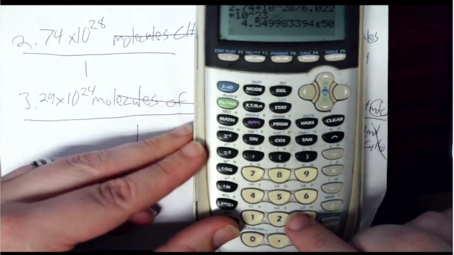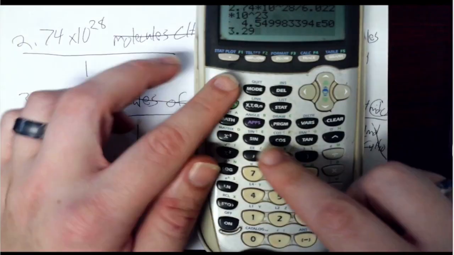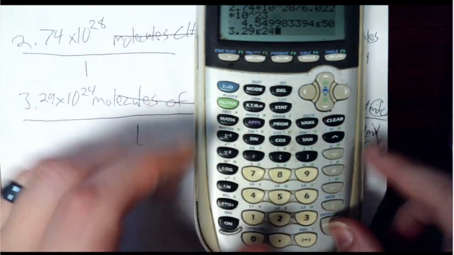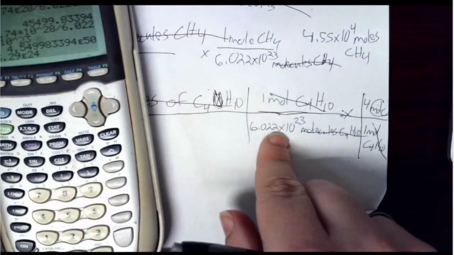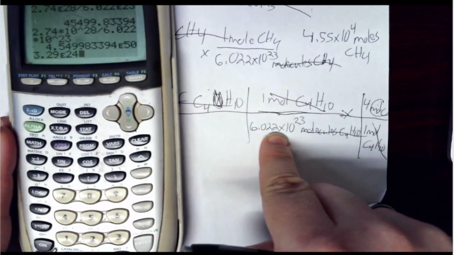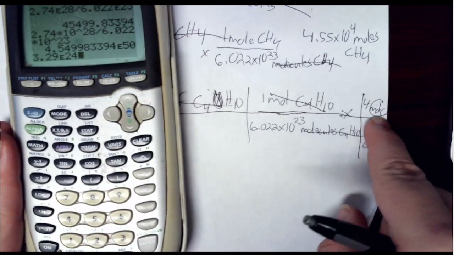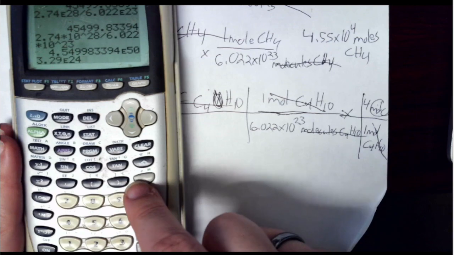So as I type that in, I'm going to say 3.29 second E 24. Now you could either divide by this first or multiply by this first. It does not matter. You will get the same answer.